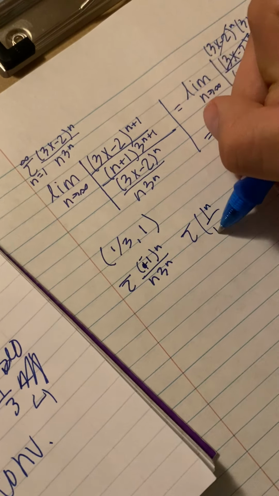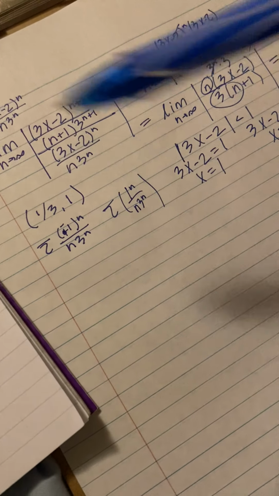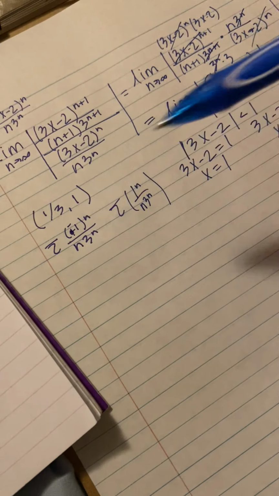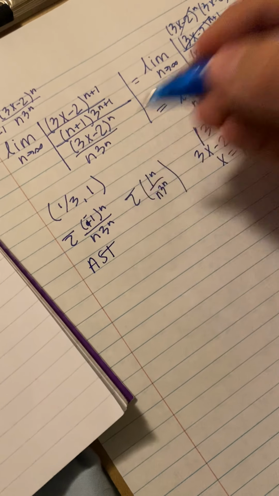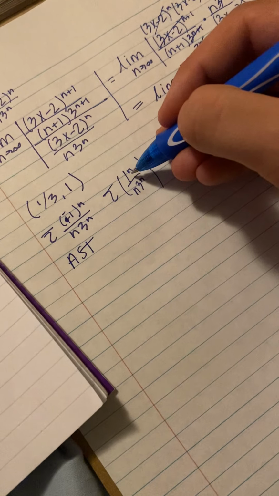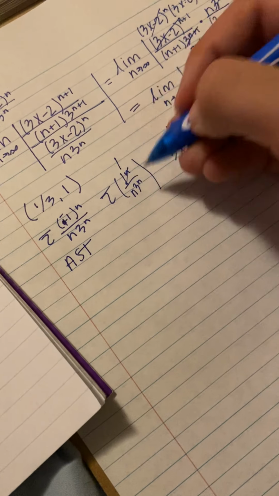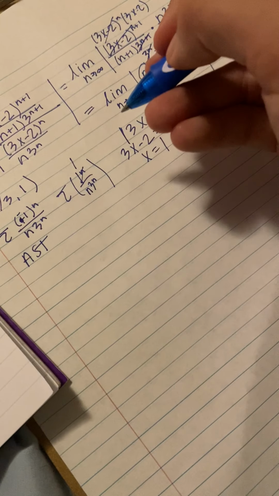So when we check these, we don't take the limit, but we're checking to see if they converge. So let's say we take the alternating series for this. For this one, 1 to the n will always be 1, so we just have 1 over n times 3 to the n.